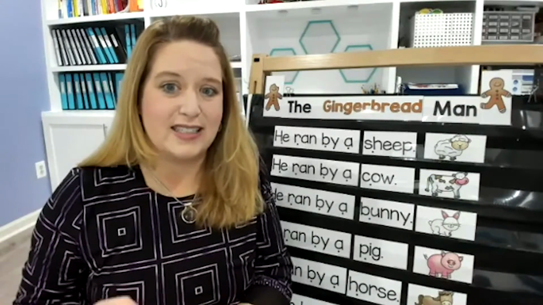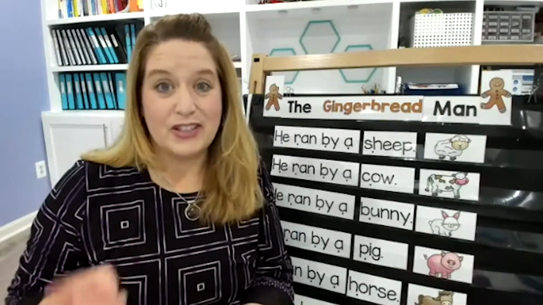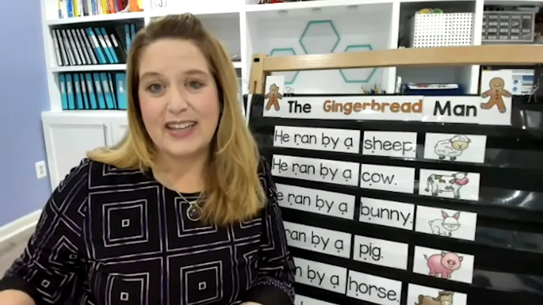So the students who will be starting kindergarten in August of 2019. A lot of them are 5 or 4.5, or they might be on the younger side, but they're still starting kindergarten in less than a year.